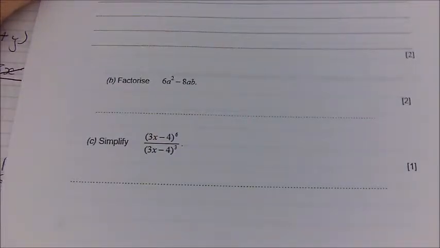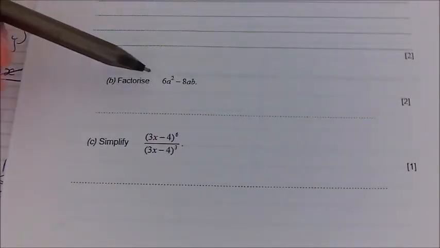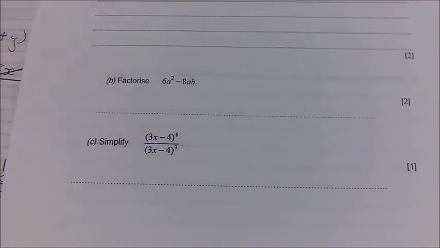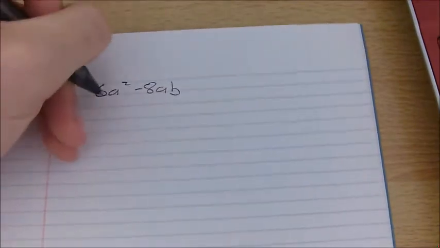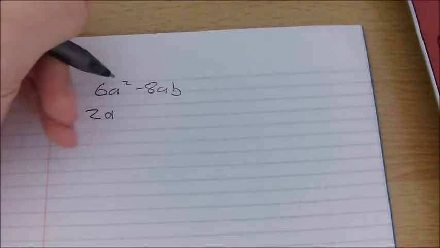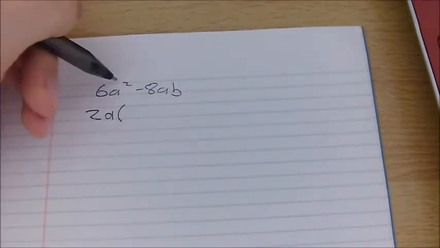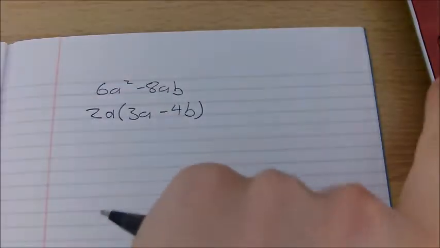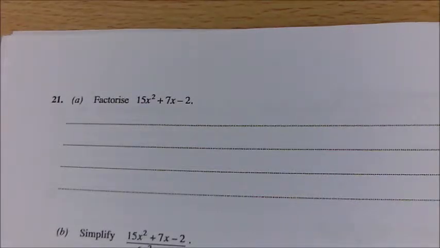So the next question is factorize 6a squared minus 8ab. Got that here. So I know what numbers we can take out. We can take out 2 from 6 and 8. And I can also take out a from a squared and ab. If I take 2a out of 6a squared, I'll be left with 3a. And if I take 2a out of minus 8ab, I'll be left with minus 4b. So that's fully factorized.